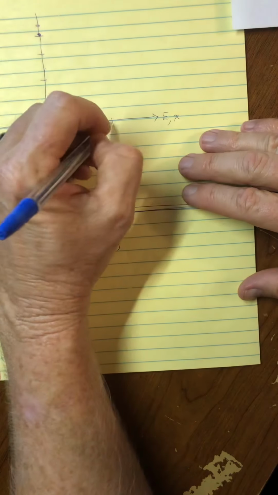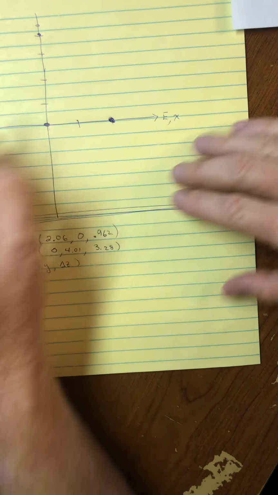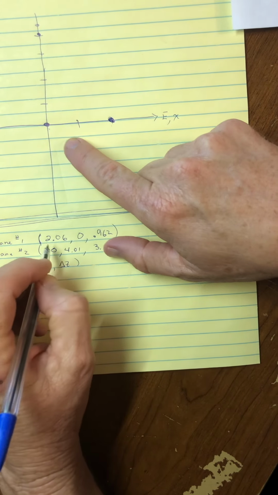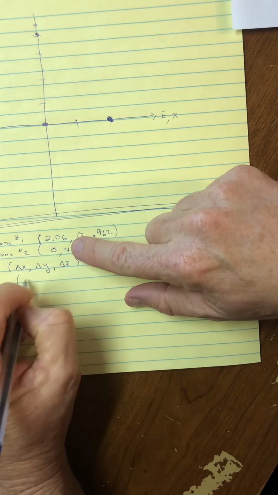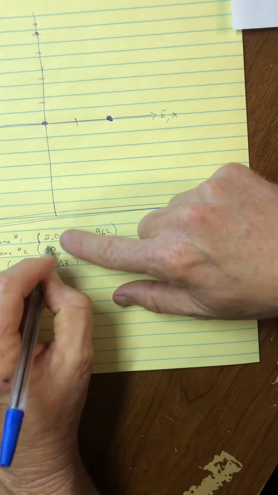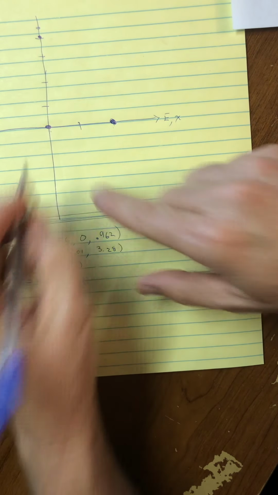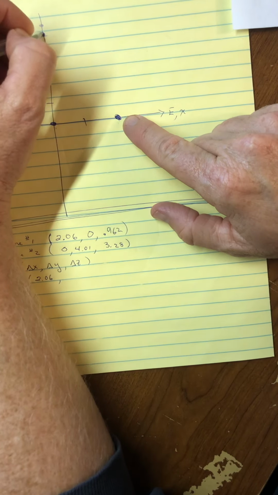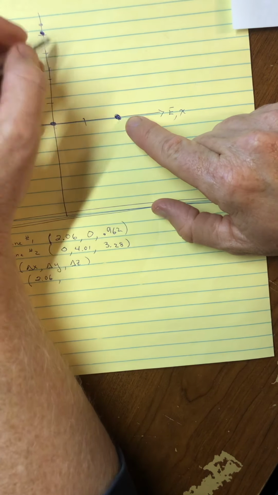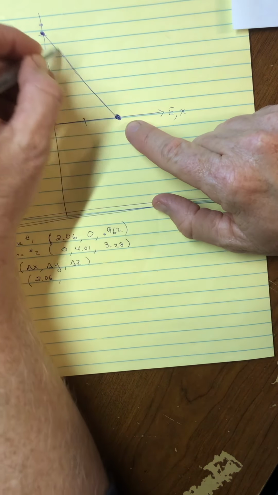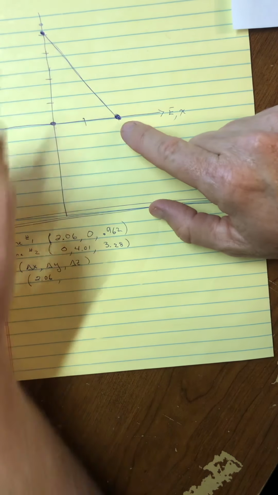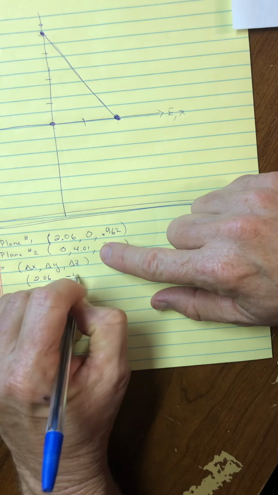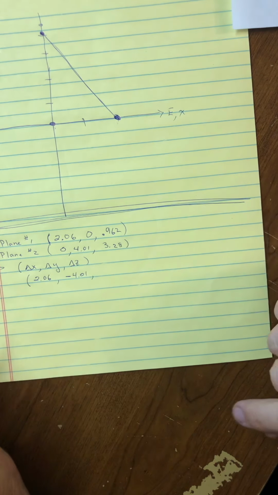In two dimensions, the distance on the x-axis is 2.06 minus 0. Plane number 2 is up here somewhere, but on the xy plane, the hypotenuse between them in two dimensions, again, we just subtract them, so it's 0 minus 4.01.